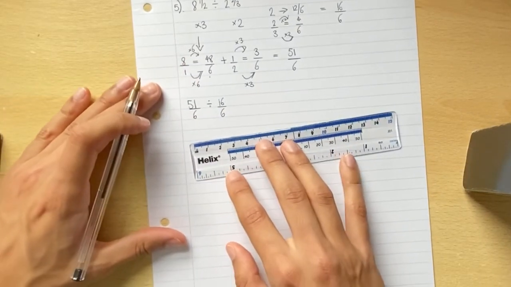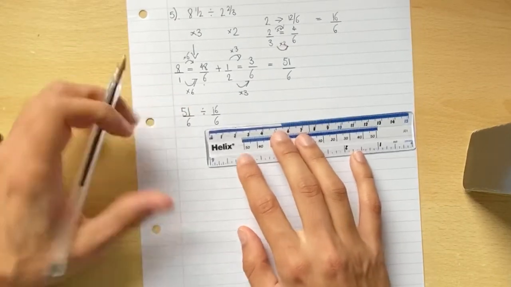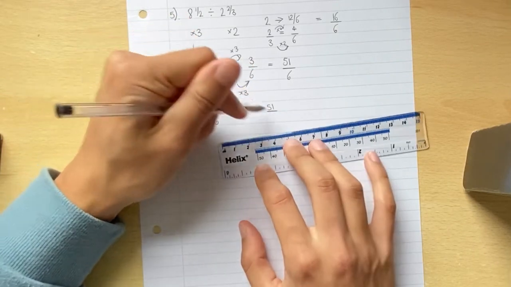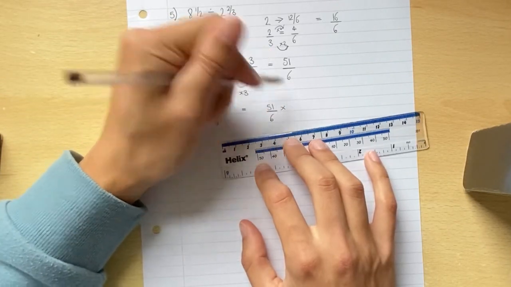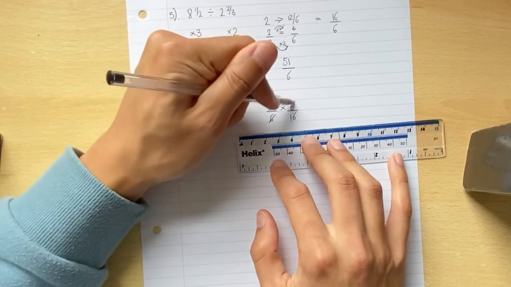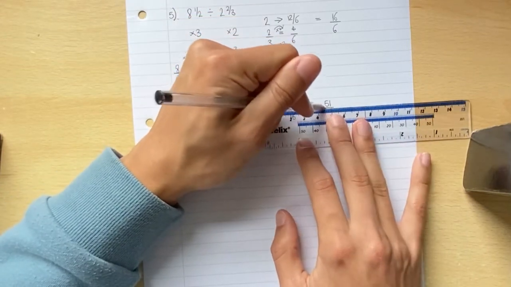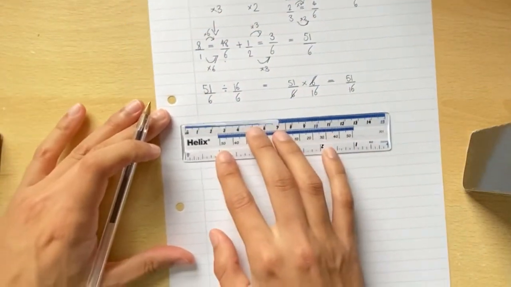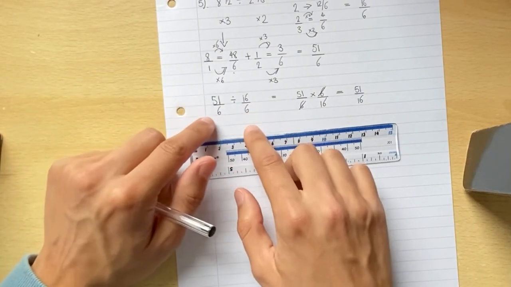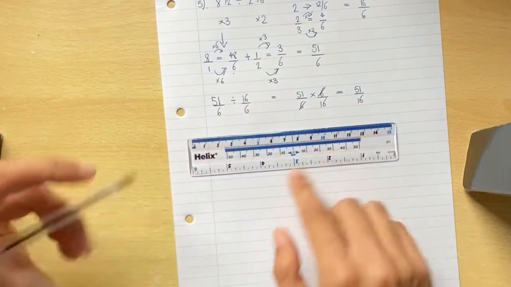Now we can use our trick of flipping the second fraction when we are dividing. So this becomes 51 over 6 times 6 over 16. And we can cancel out these 6's on the top and bottom to become 51 over 16. We could have also done this by thinking of timesing both of these fractions by 6 to get 51 divided by 16, or 51 over 16.